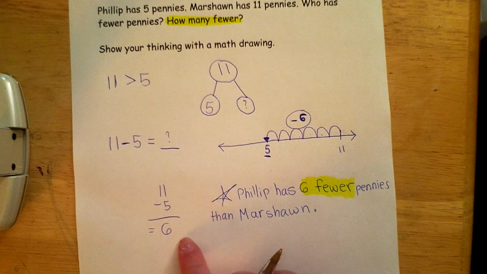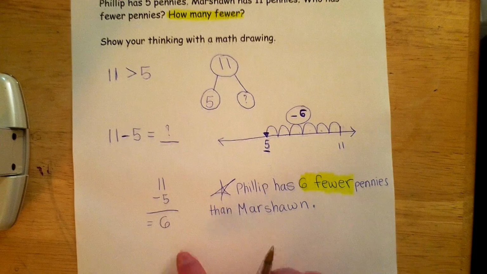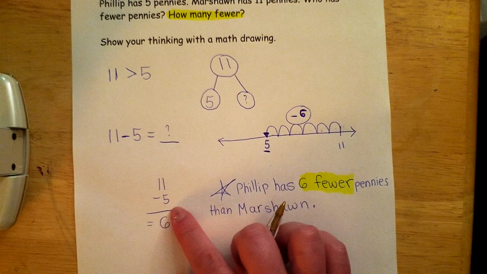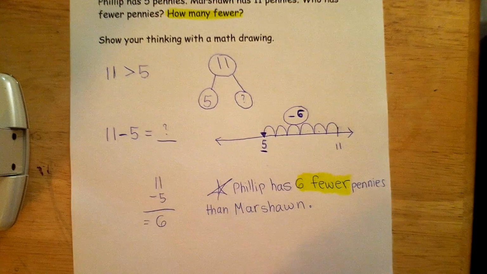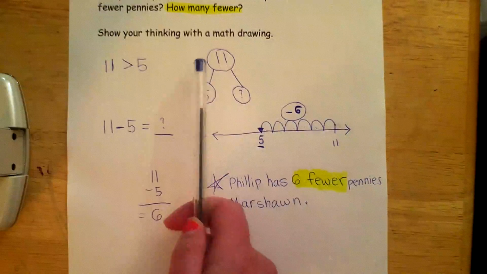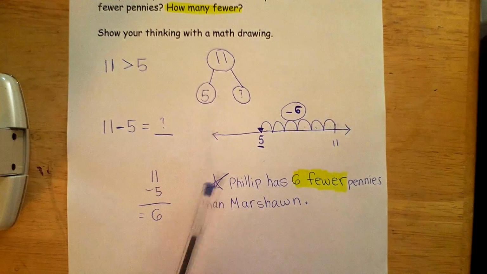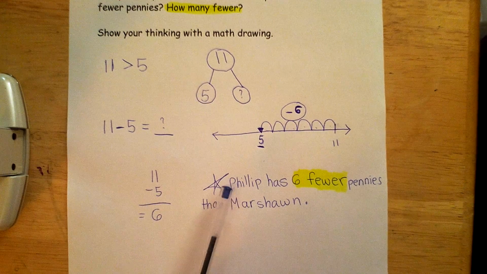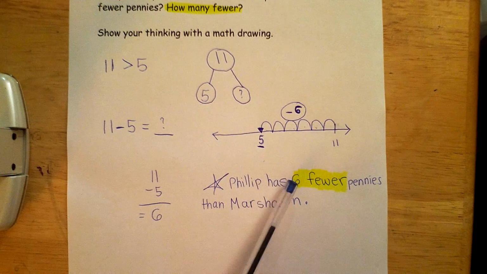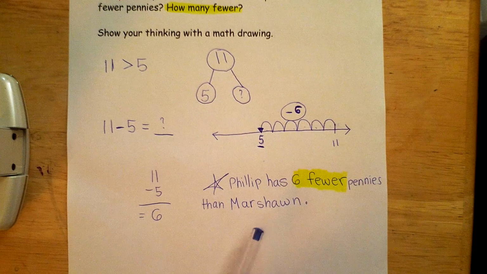11 minus 5 equals 6, because we know that fact family of 6 plus 5 equals 11. It goes both ways. But this time, the question asked how many fewer. So we know that Philip is the guy that has less pennies. Philip has 6 fewer pennies than Marchand.